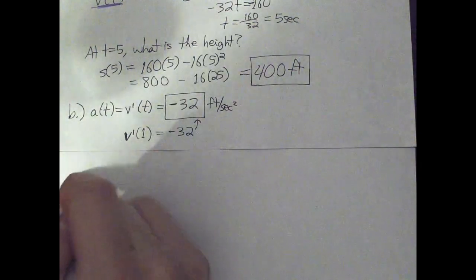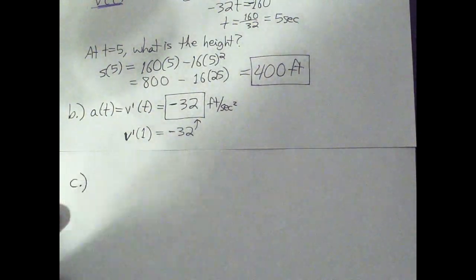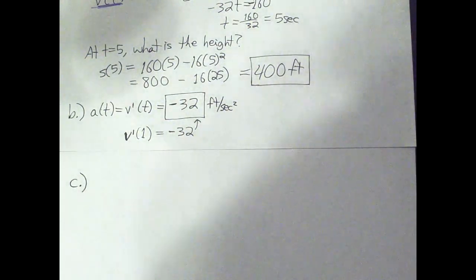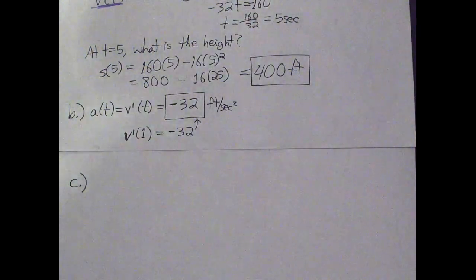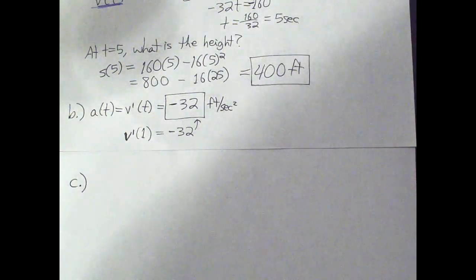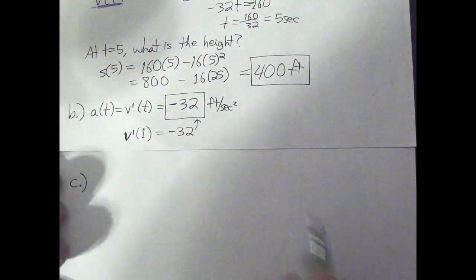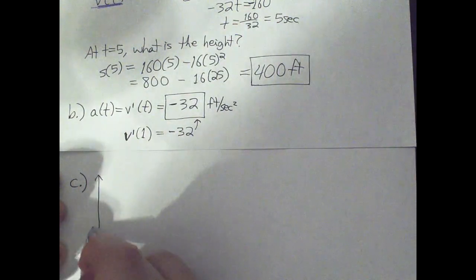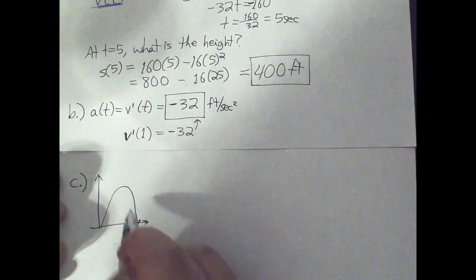We have one more part. So part B was quick. One more part. So, look up in your notes, what did part C ask us? It says, when does the rock land? I'm going to quickly reference that little picture we had, or let's just draw it again. We had this, boom.